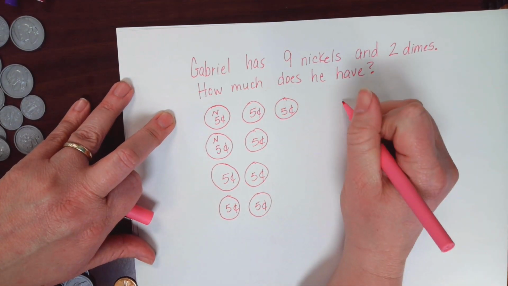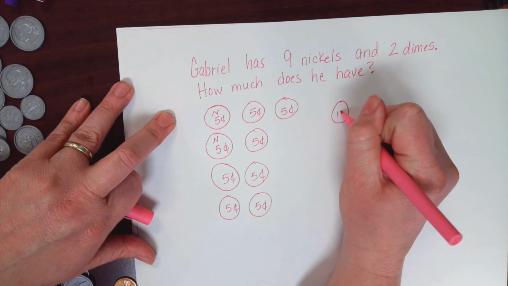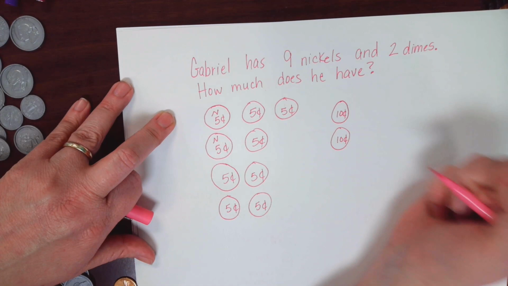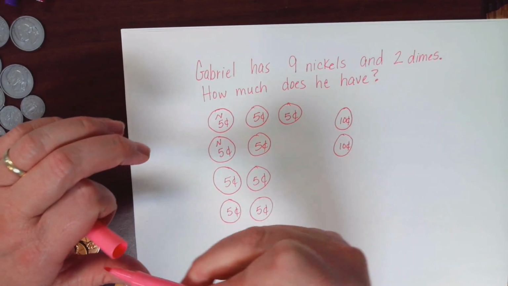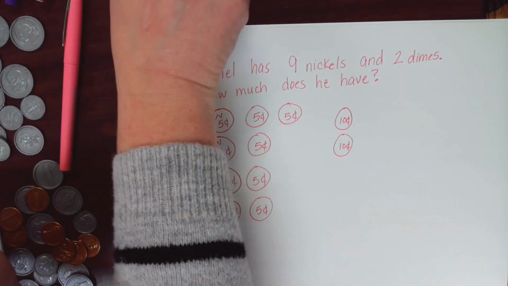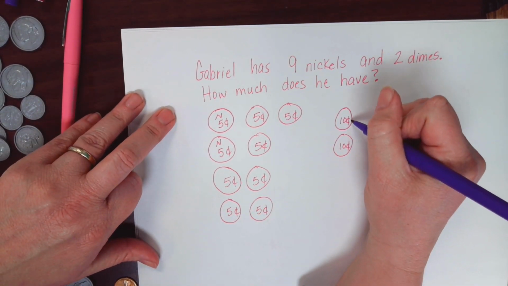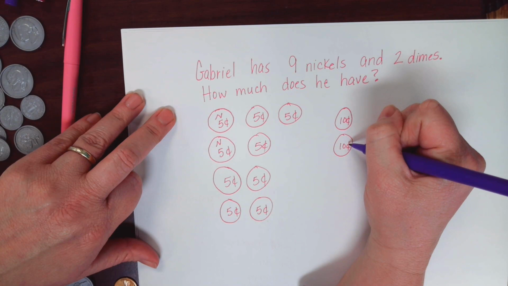And he has 2 dimes. Well, I'm going to make the dimes, they have 10 cents in them. That's 1 and that's 2. Okay, so there's my money. How much does he have? Well, I'm going to say, well, this is 10, 20.